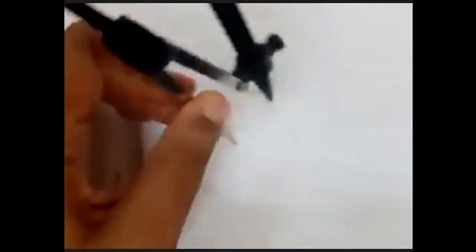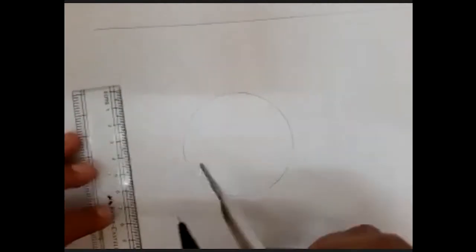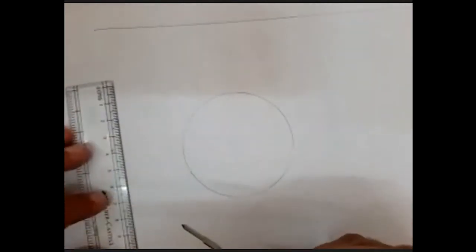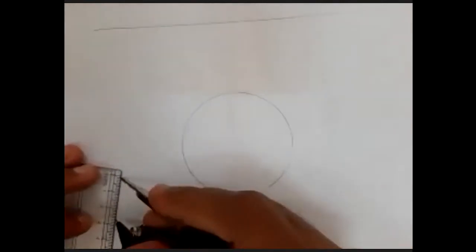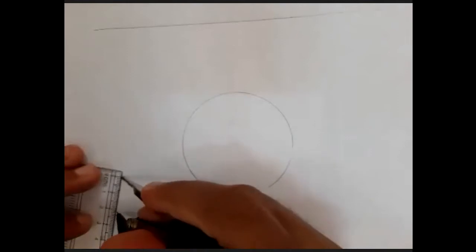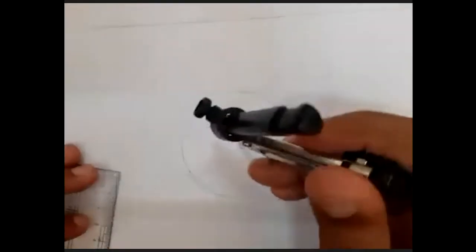I'm going to draw the base first, of 60 mm diameter. Then I'm going to draw the top base whose diameter is 40 mm, so the radius will be 20 mm. I'm going to measure the radius of 20 mm.